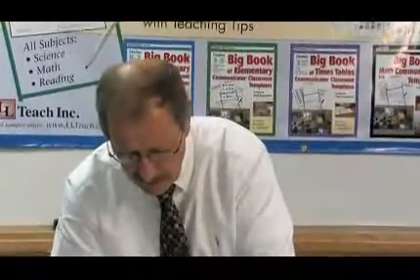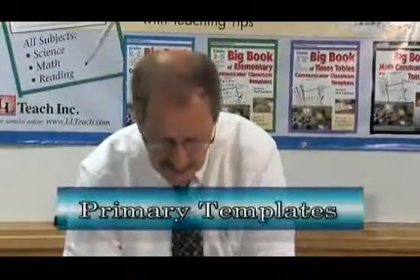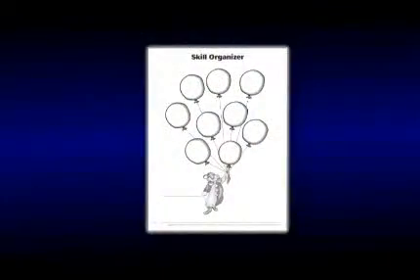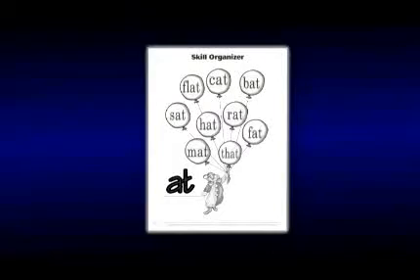So let me just go through some of these ideas and basically get you oriented to how we use these. You would make copies of this, put it in your communicator, and if you wanted to use the at sound, you would write "at" here. You have the kids write "at," and then they could put all different words that have the at sound in them. What's good about that is you can erase and pick another sound. You use the same template over and over again.